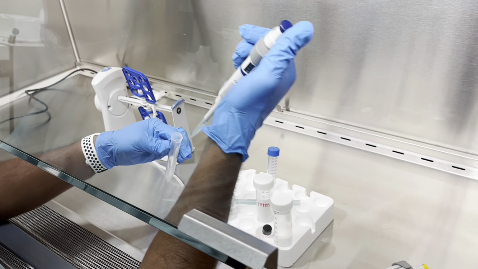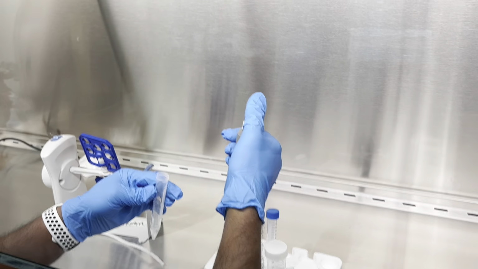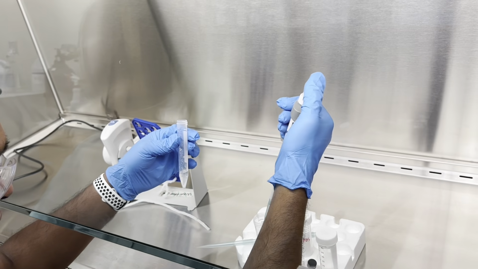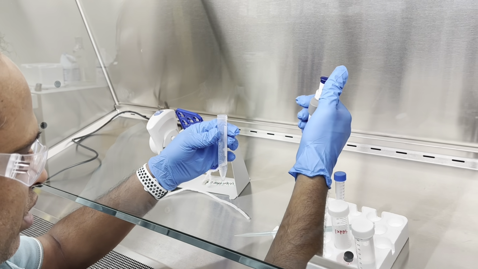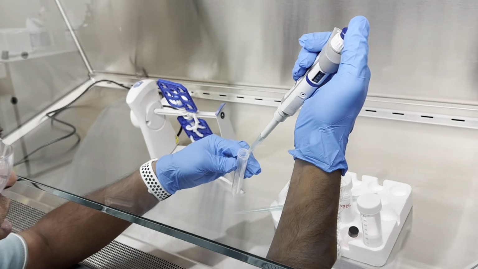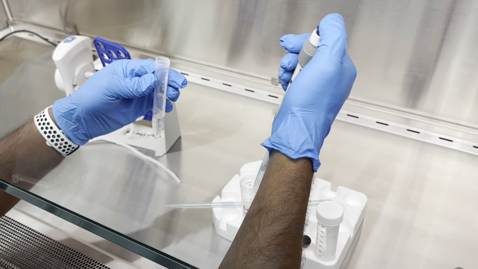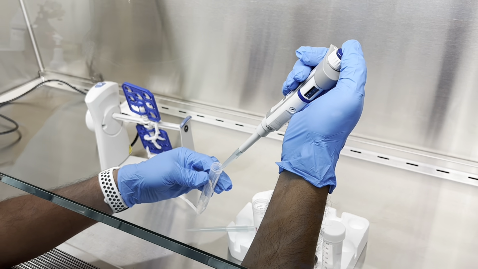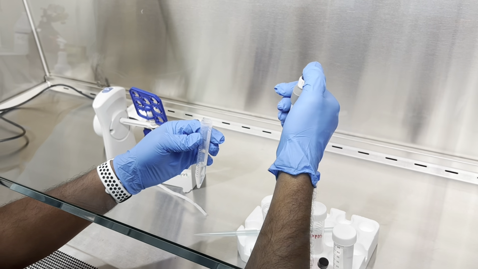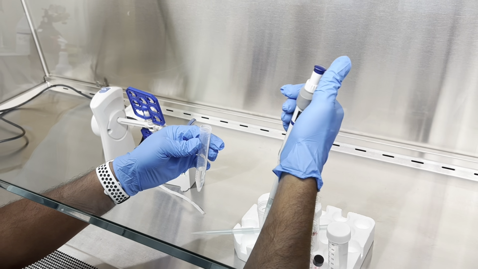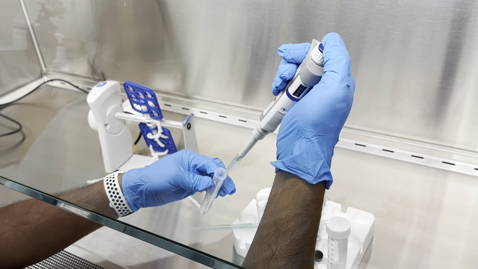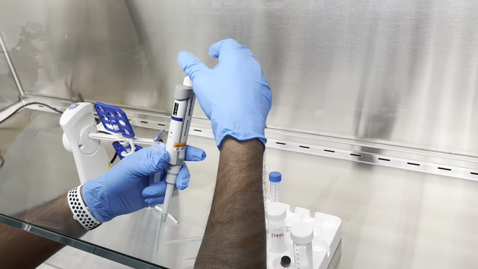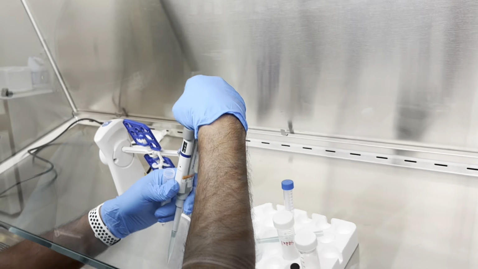One. This is into the solids, the sulfo-NHS and the EDC. They're in there together. Two, three, four, five. So 500 microliters. Now 175 more microliters.